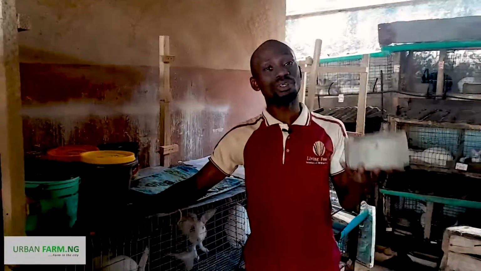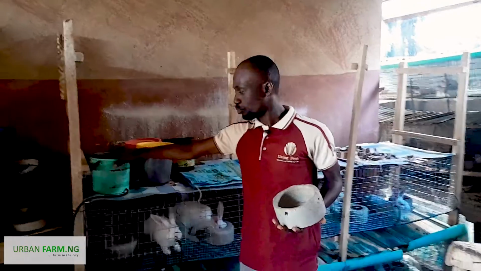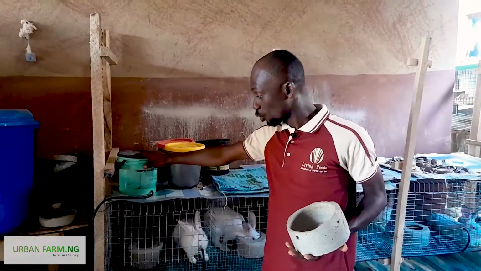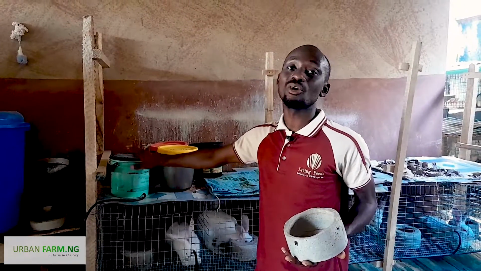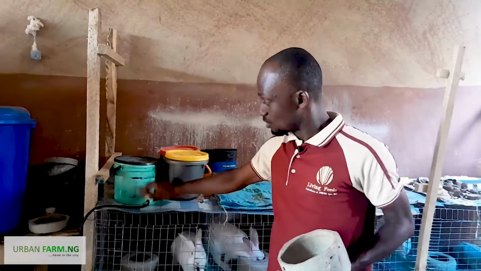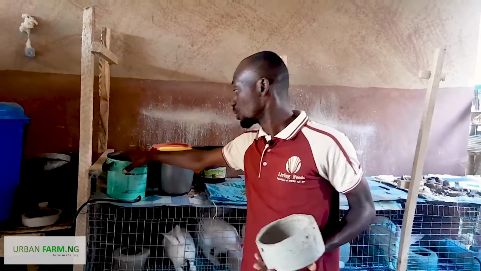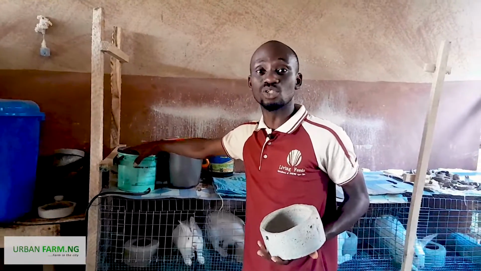So the benefit of the automatic water system over the manual water system is that, if you look at this bucket of water here, it is enclosed, so it reduces contamination of the water. It will be difficult for any germs to get into this water.